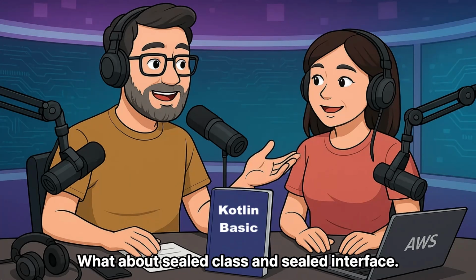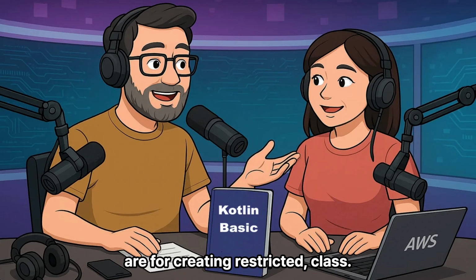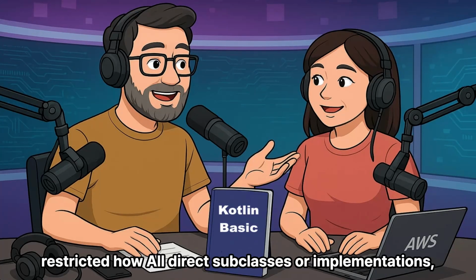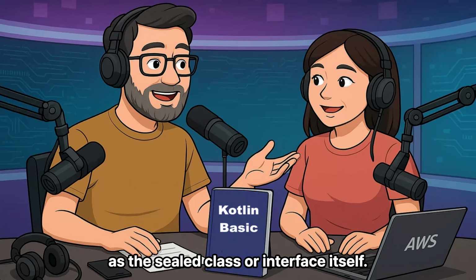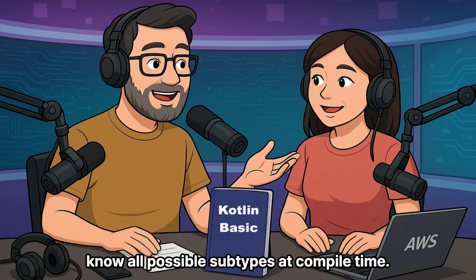Definitely useful. What about sealed class and sealed interface? When do those come into play? Sealed classes and interfaces are for creating restricted class hierarchies. Restricted how? The key thing is, all direct subclasses or implementations must be declared in the same package as the sealed class or interface itself.